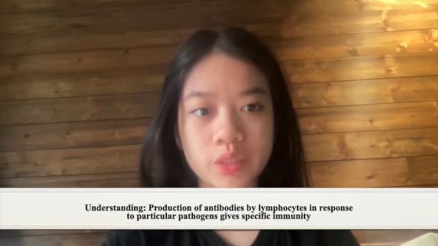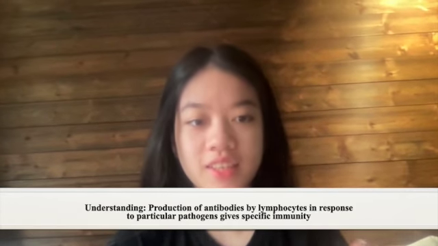The adaptive immune system is the third line of defense against infectious diseases, and unlike the second line of defense, this third line is more specific in its response to targeting different pathogens. To do so, the system has something called immunological memory, where it is able to recognize and respond to specific pathogens upon re-exposure to prevent the development of symptoms.